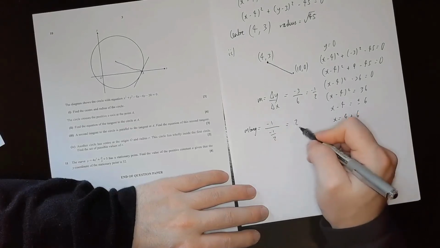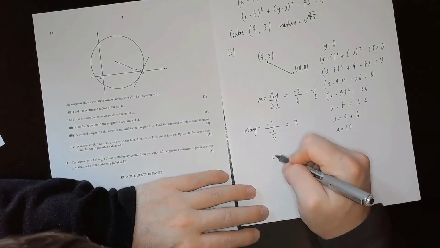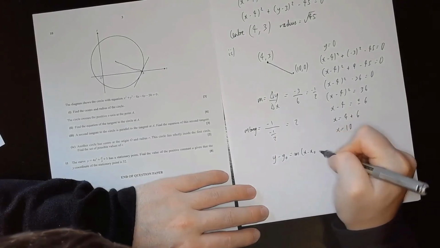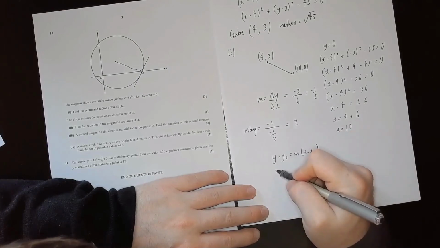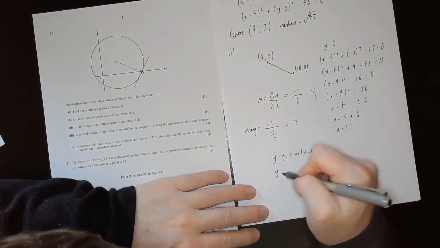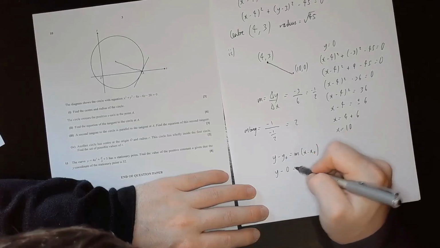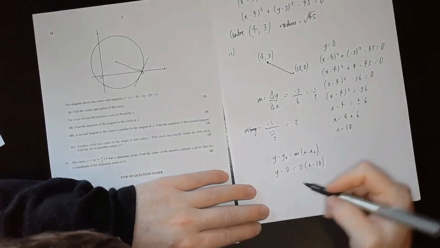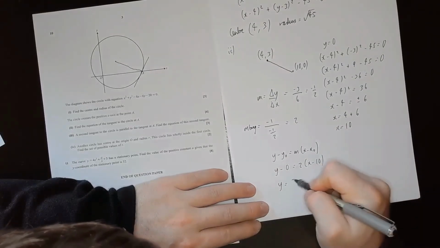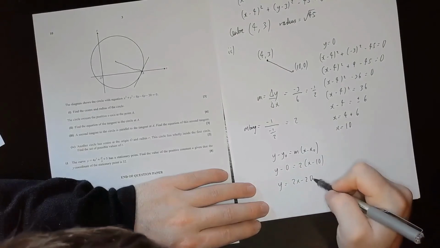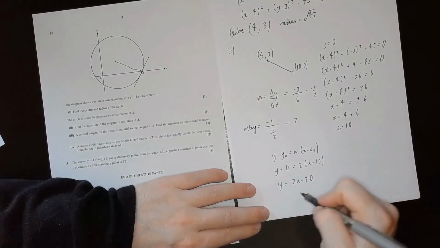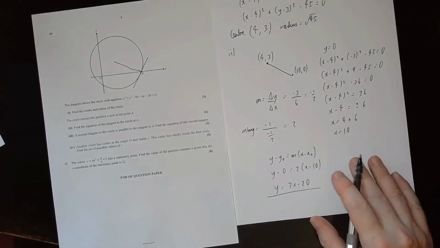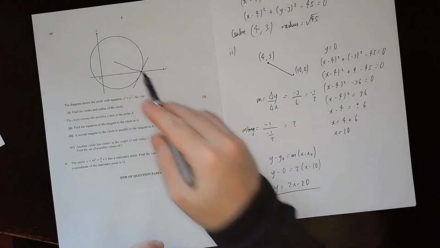So the gradient of the tangent is 2, and we just do y minus y naught equals m times x minus x naught, and we put in the values. Y minus 0 equals 2 times x minus 10. So y equals 2x minus 20 is the equation of the tangent through the point A.